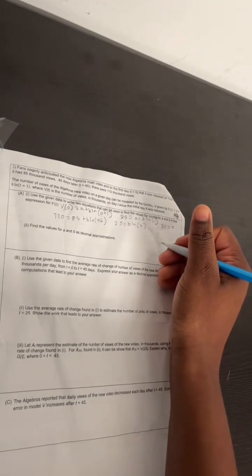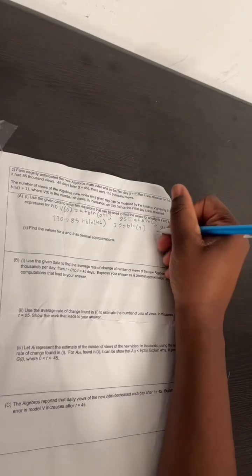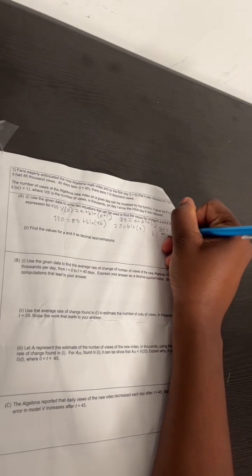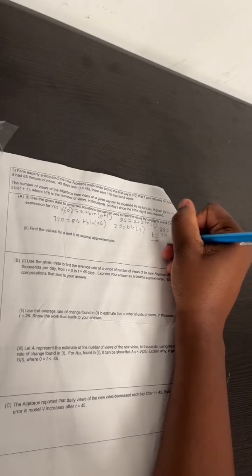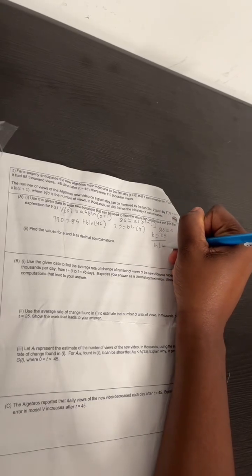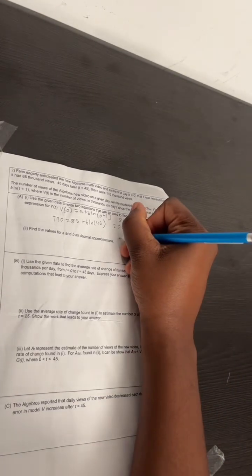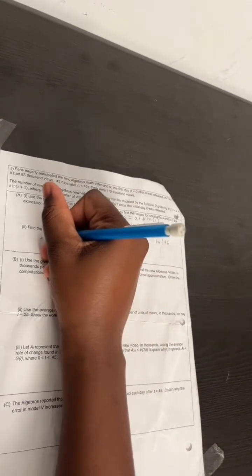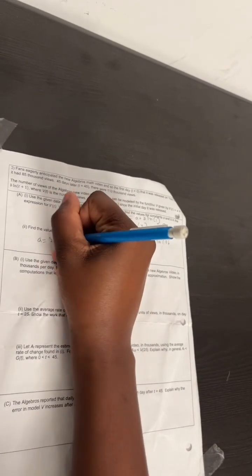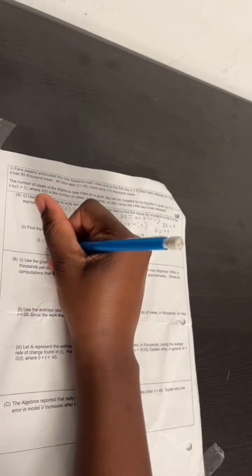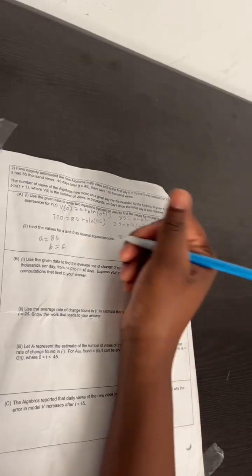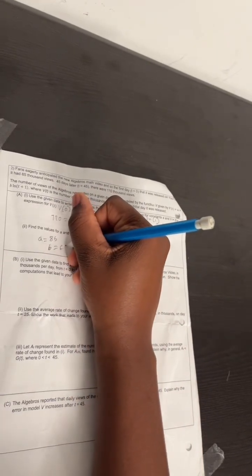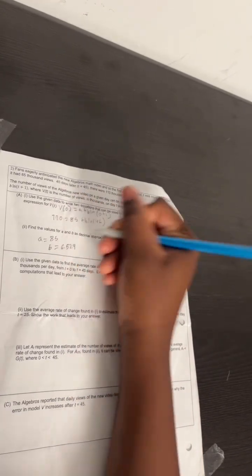So now we solve for b. So b equals 25 over natural log of 46. So then b equals 6.529. So that would be a equals 85 and b equals 6.529.